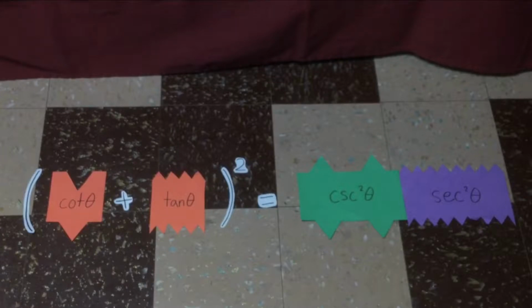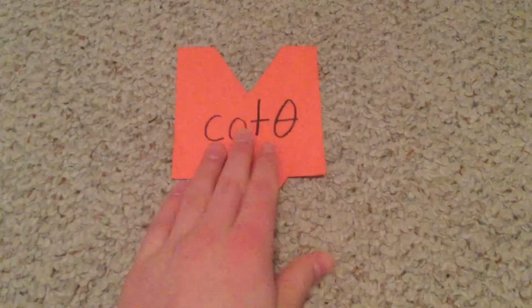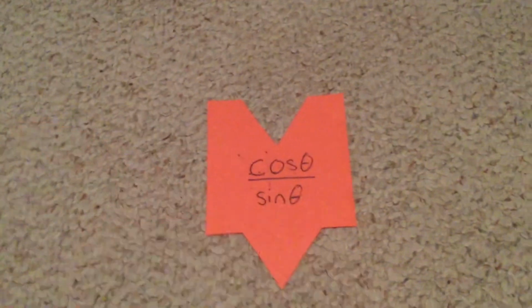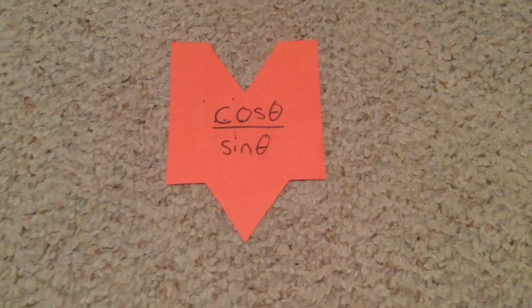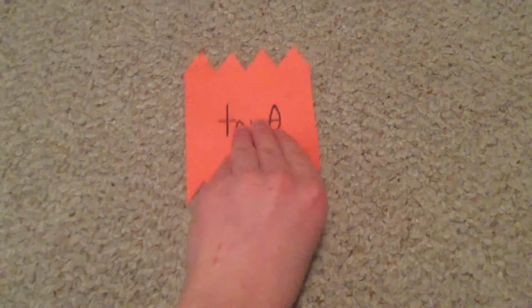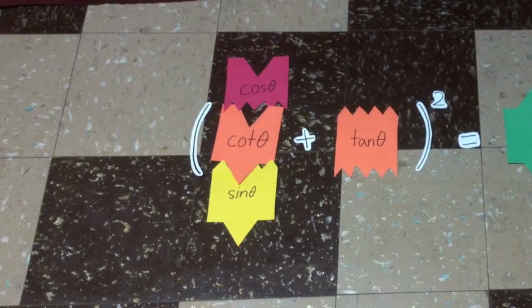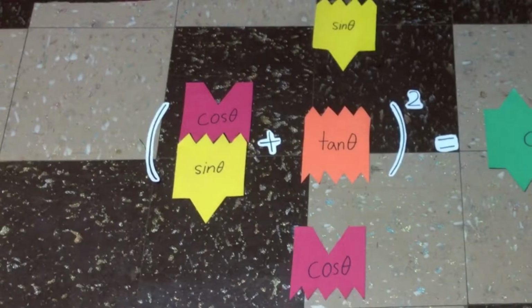The first step in proving this trigonometric identity is to simplify everything into sines and cosines. This will make simplifying a lot easier. So, using the definitions of the trig identities themselves, I know that cotangent of theta equals cosine of theta over sine of theta, and I know that tangent of theta equals sine of theta over cosine of theta. So I can put them both in place of cotangent of theta and tangent of theta.